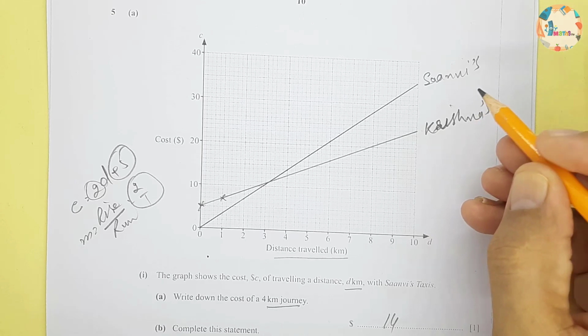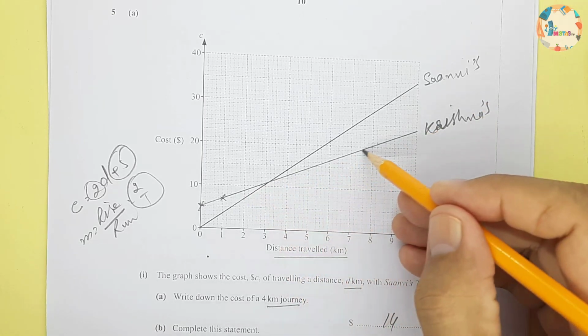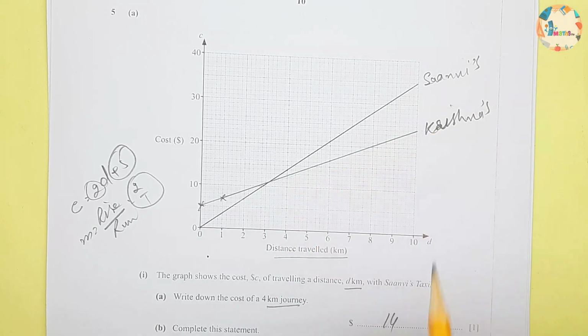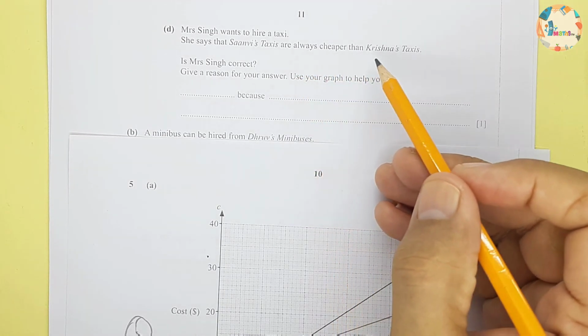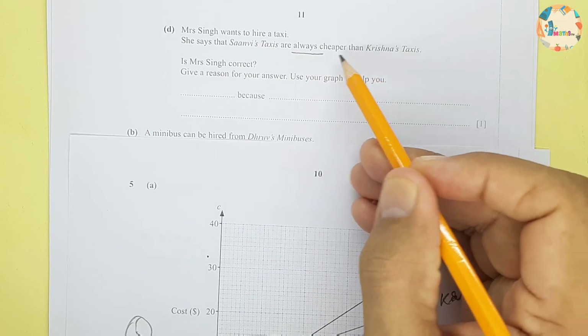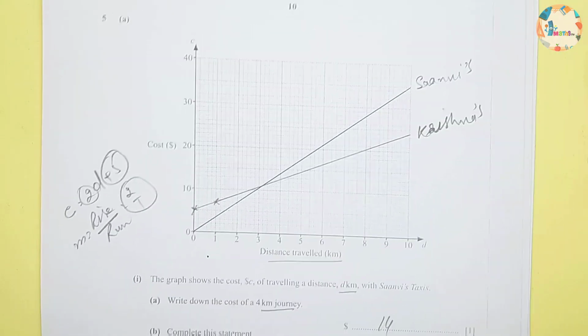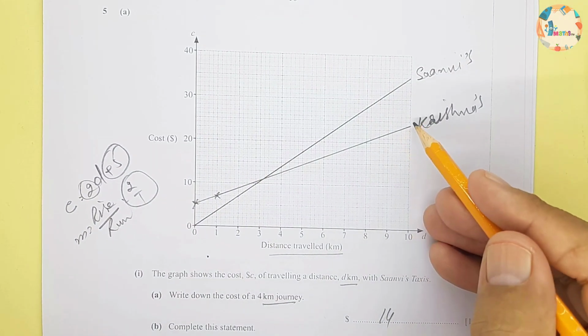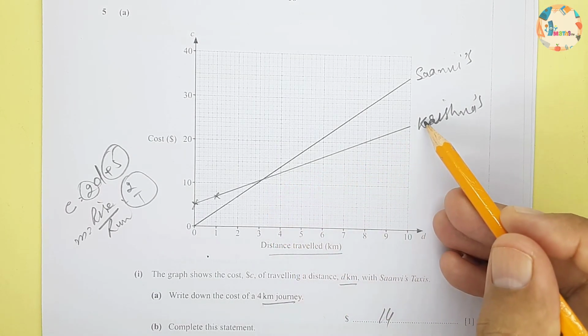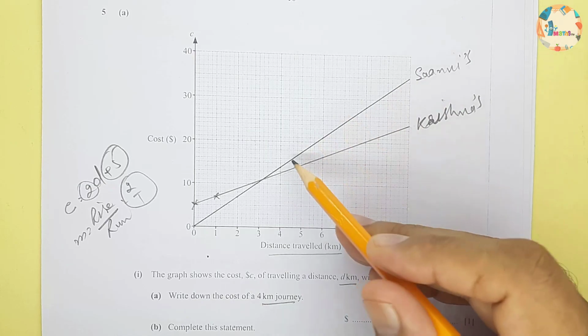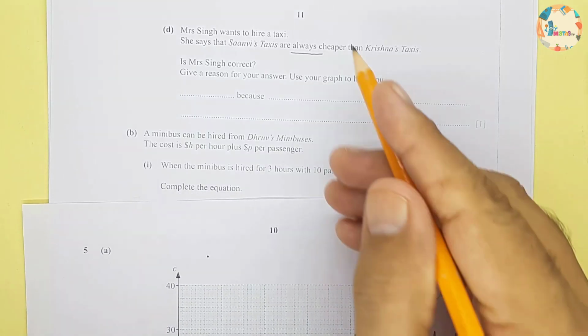So if we check, this is cheaper for this portion. So this is saying always cheaper. It is not always cheaper. If we check the graph, this graph is lower for this section. So beyond this point, this taxi is cheaper than this one. So we cannot say always.